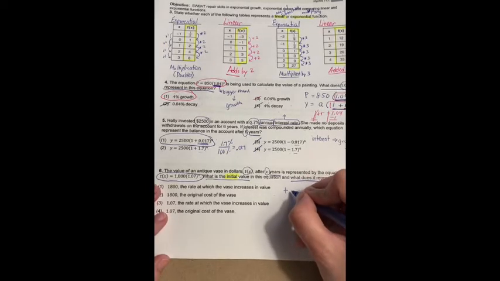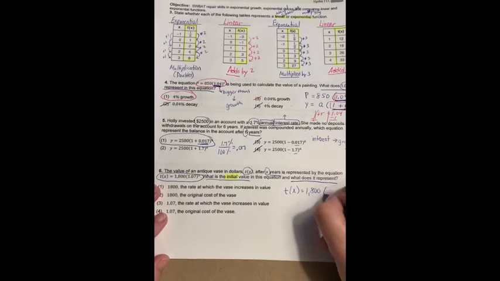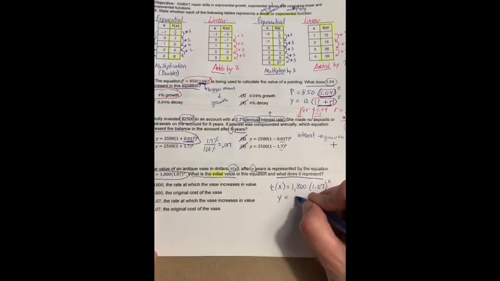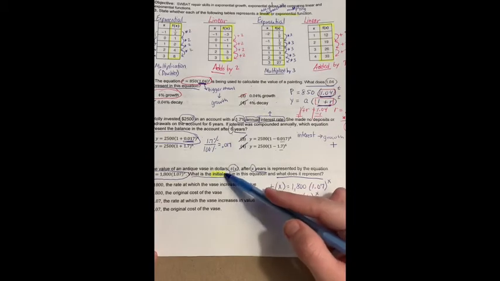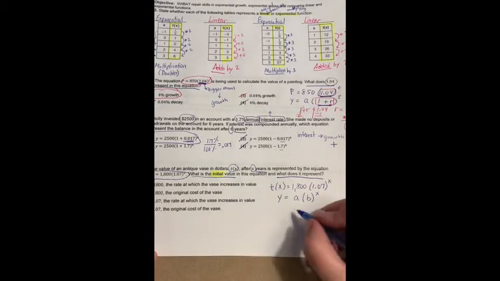T of X equals 1,800, parentheses 1.07, raised to the X. Okay, so my formula for exponentials, when that exponent up top is an X, is y equals A, parentheses b to the X. So they want to know what is the initial value.